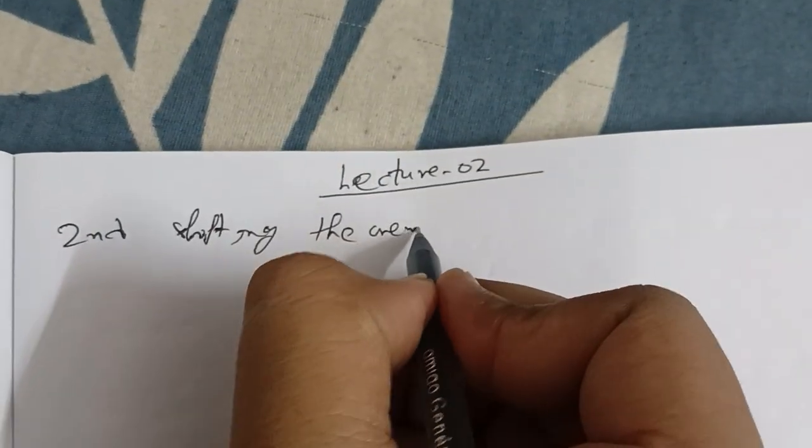Yesterday we talked about the second shifting theorem.